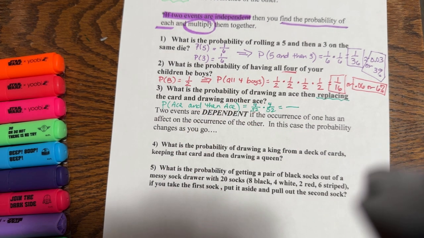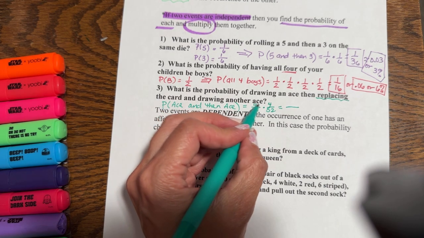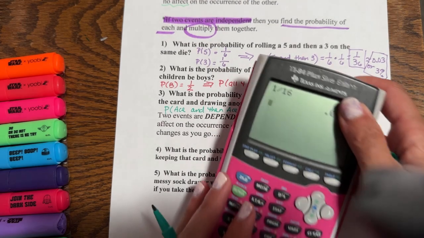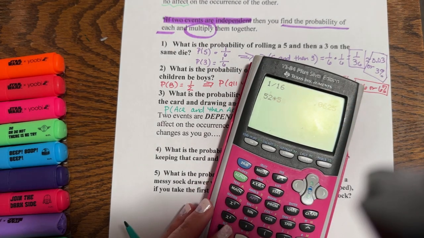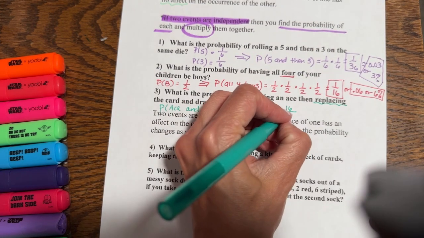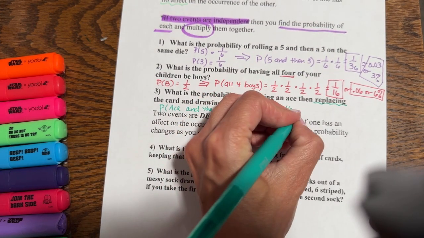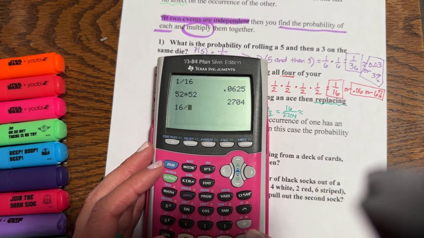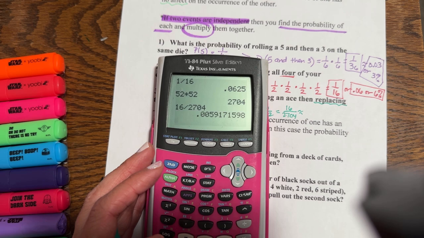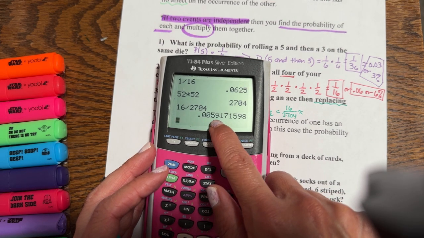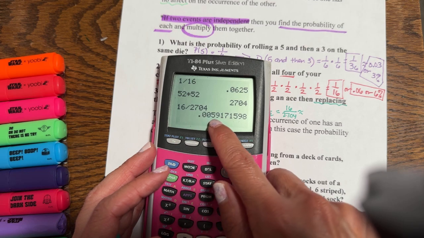Now this one, I would not leave it as a fraction because it's going to be some big numbers down there in that denominator. 4 times 4 is 16, and 52 times 52, I'm going to need my calculator for that, is 2,704. Now, you can reduce that, but I would just write that as a decimal. That would be a lot easier. So 16 divided by 2,704 is, I'm going to go out 3 decimal places because of those double zeros there. So I'm going to go 0.006.